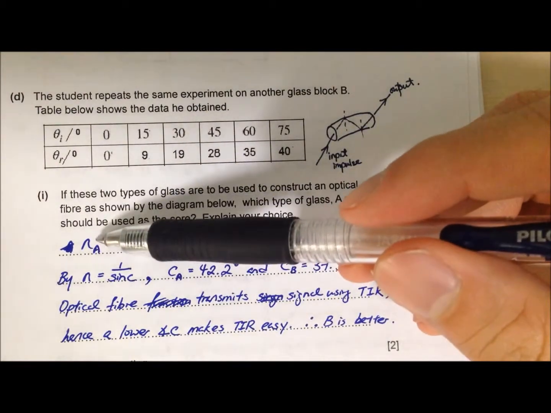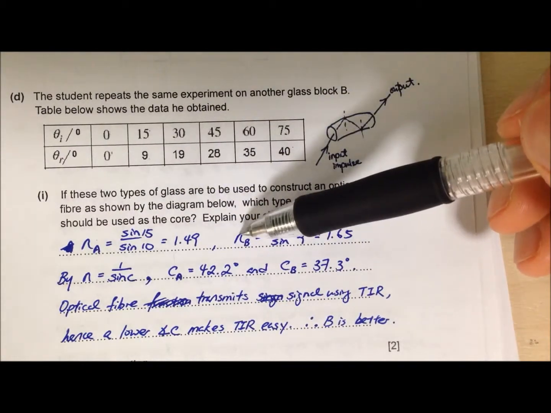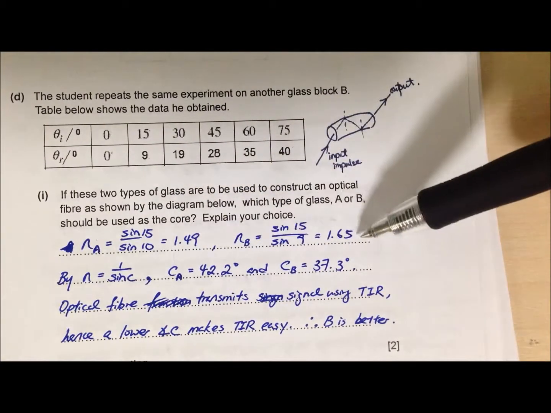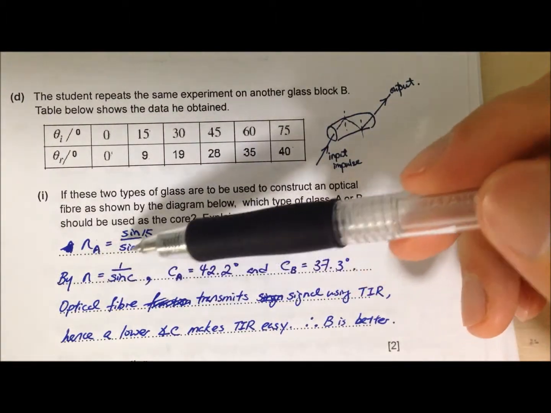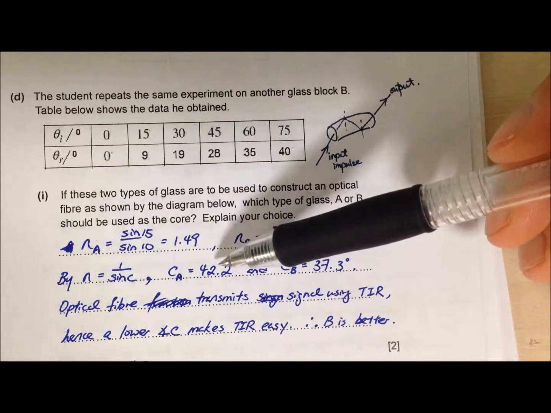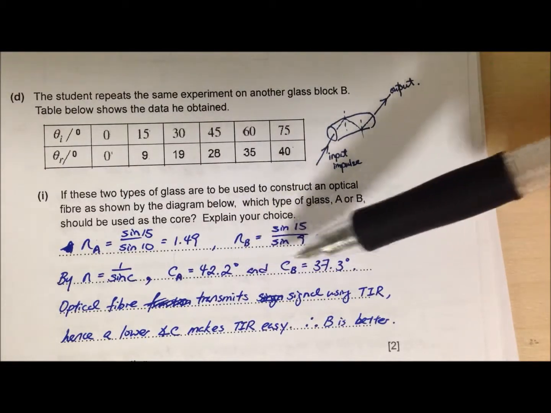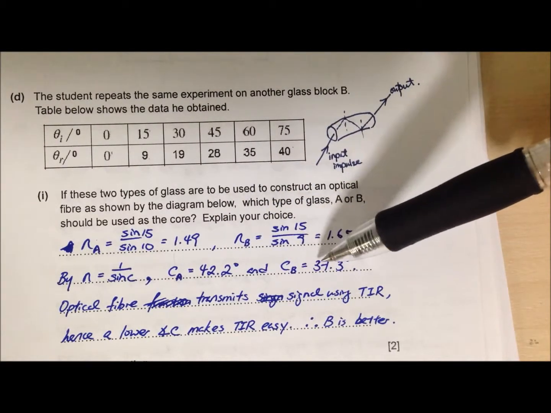So this is the refractive index of A, this is the refractive index of B. So get it from the sets of data. And since n equals 1 over sine c, you can actually work out the critical angle for both material A and material B.